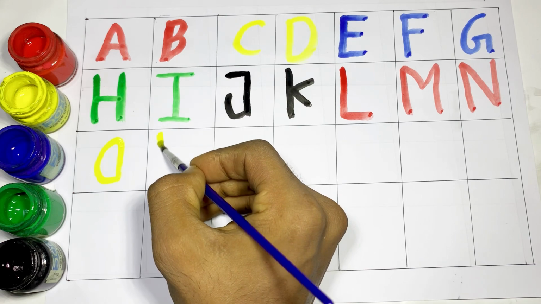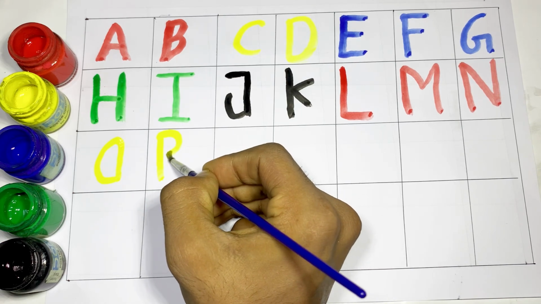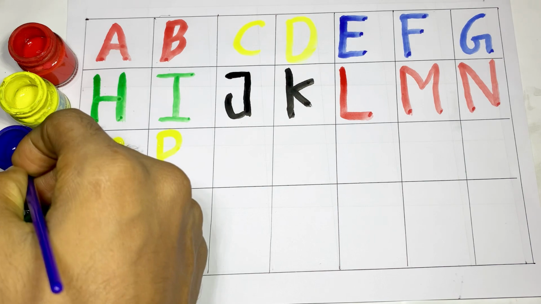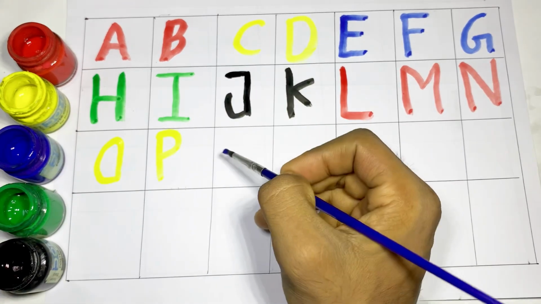P. P for parrot, P for penguin. Now Q. Q for queen, Q for quill, and use blue color.